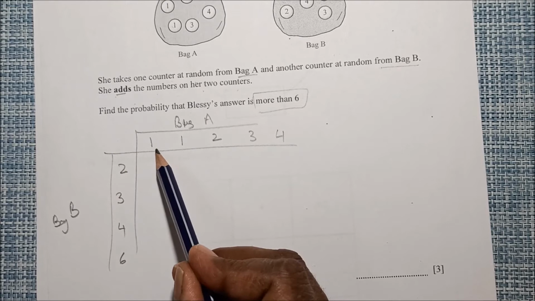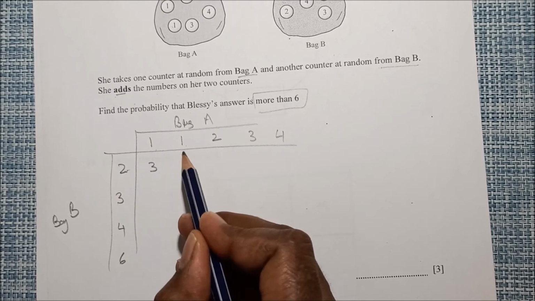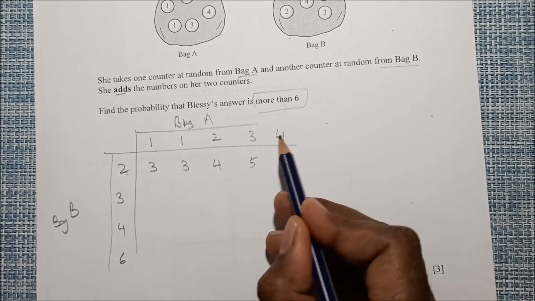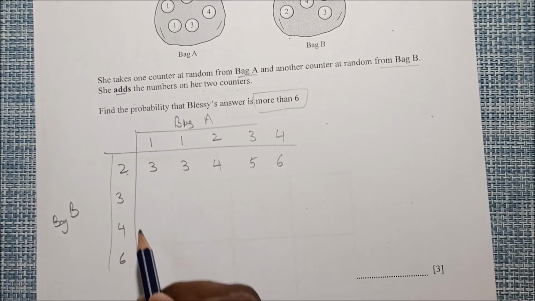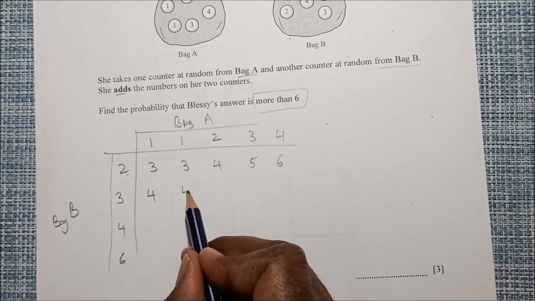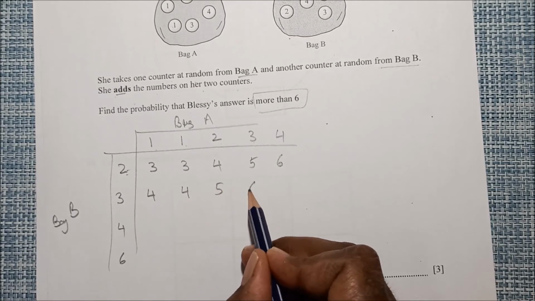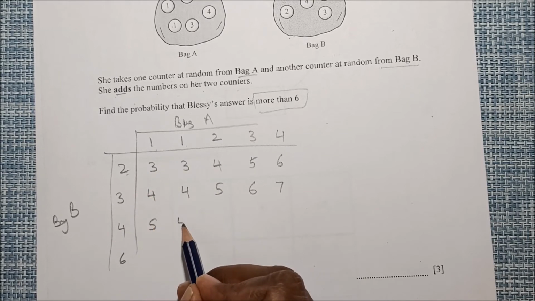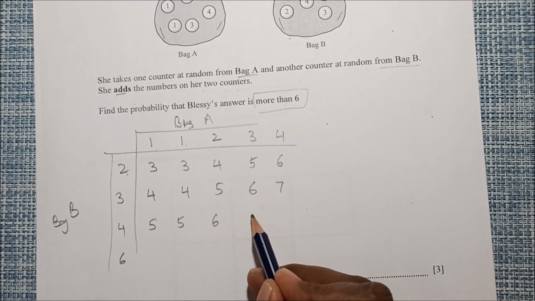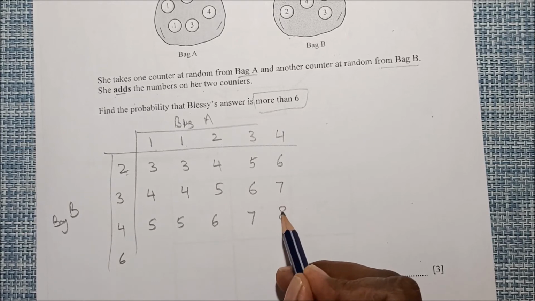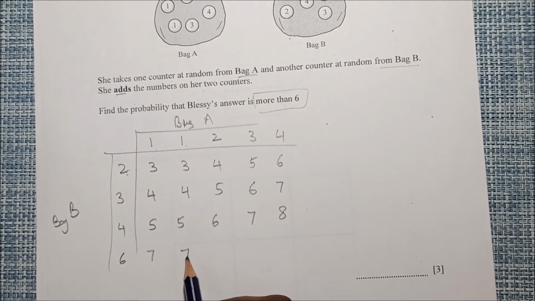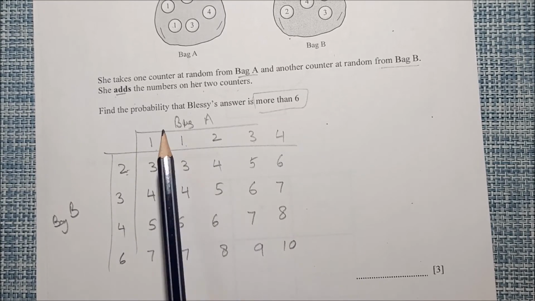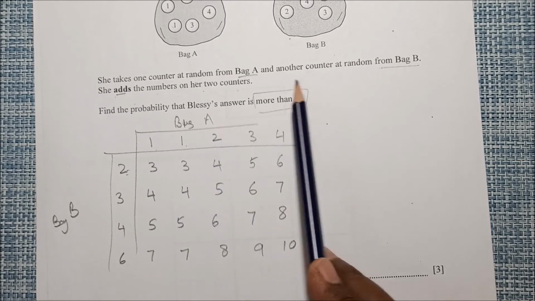So 2 plus 1, this is here 3. 2 plus 1 again 3. 2 plus 2 is 4. 2 plus 3 is 5. 2 plus 4 is 6. So in this way we are going to complete this sample space diagram by adding these. And then 4 plus 1 is 5, 5. 4 plus 2 is 6, 7 and 8. Here it will come 7, 7, 8, 9 and 10. So the question is, find the probability that Blessie's answer is more than 6.